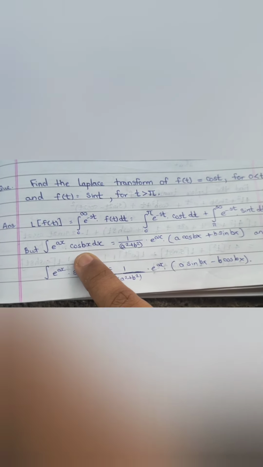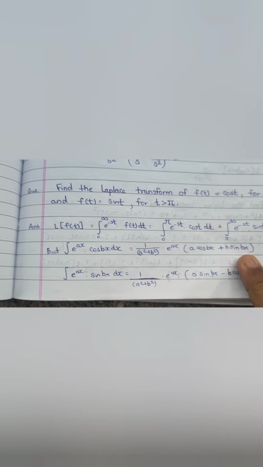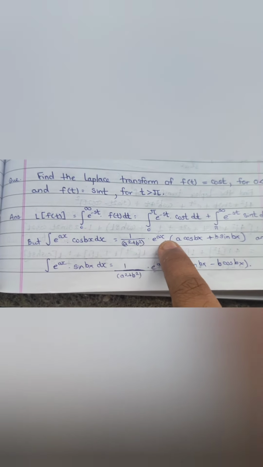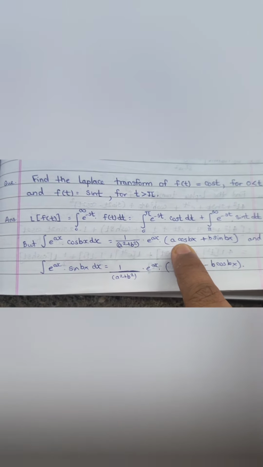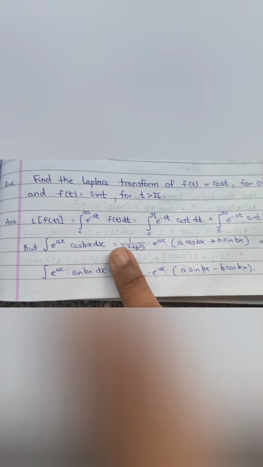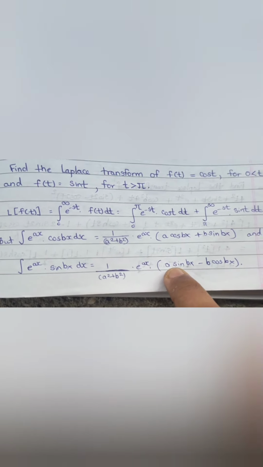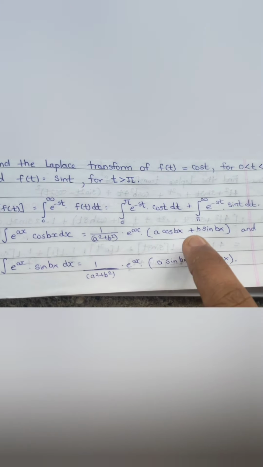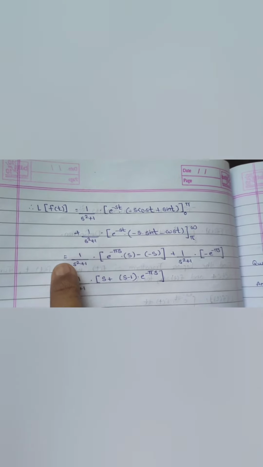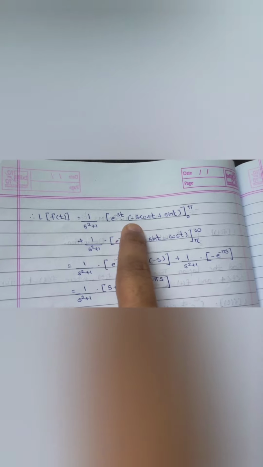First of all you have to learn these two basic formulas which we have explained in our integration formula video. Integration e raised to ax cos bx dx gives you 1 upon a square plus b square e raised to ax into a cos bx plus b sin bx, and if you have sin bx in the same integration then you have the same formula. It's just that a stays as it is, instead of cos bx you have sin bx, the sign changes, and instead of sin bx you have cos bx. Now Laplace of f of t equals, we will just do the integration as per the previous formula.